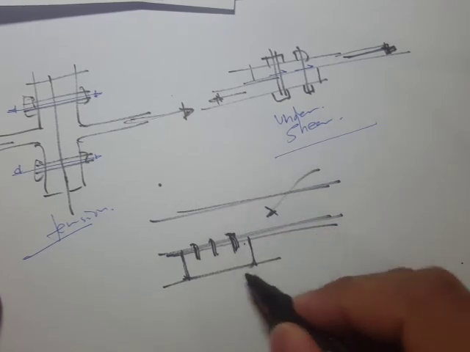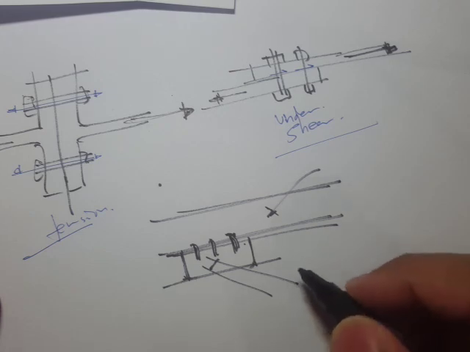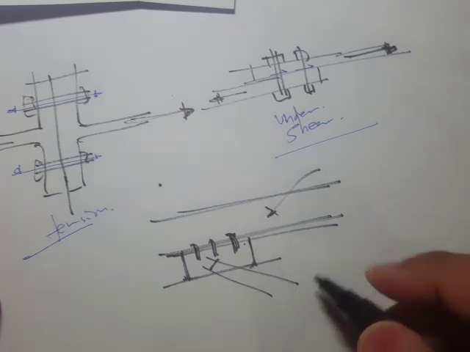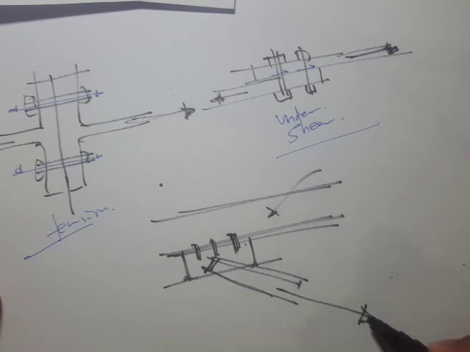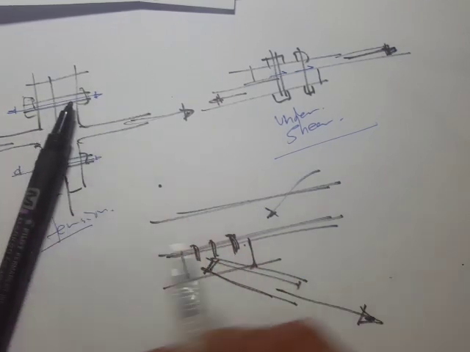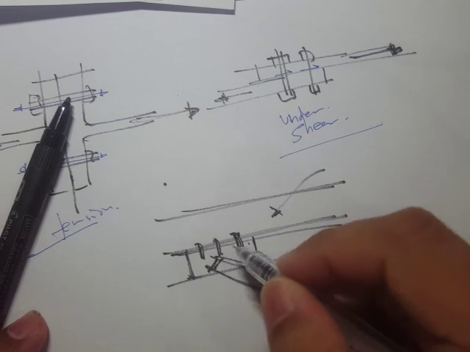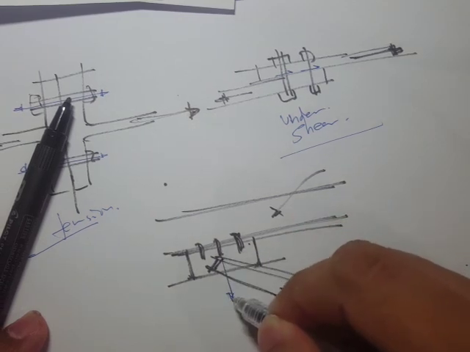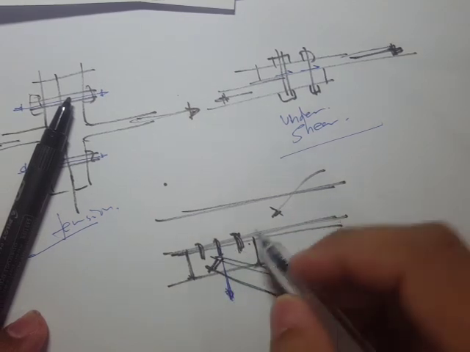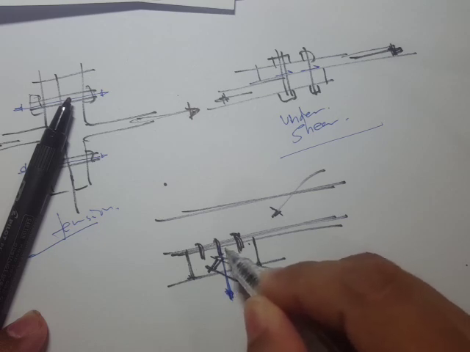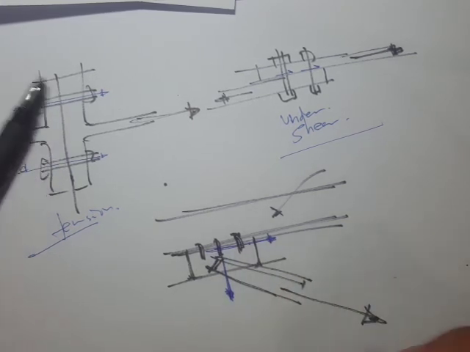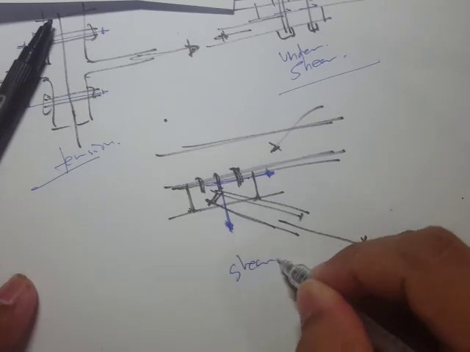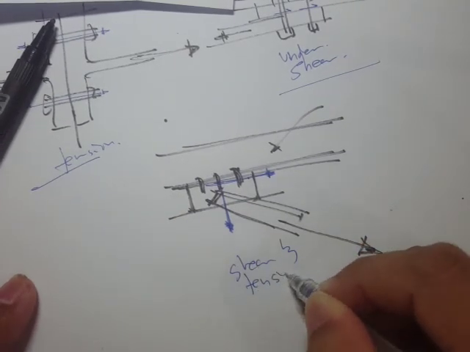Now if this is the bolts, and we have something like a truss member, then if there's a force right here, we can have a composition of forces. So we can either have tension, and we can also have shear. Okay, so this is shear and tension.